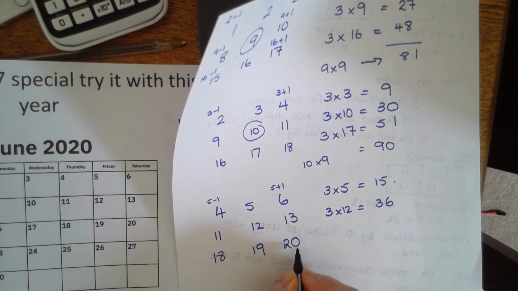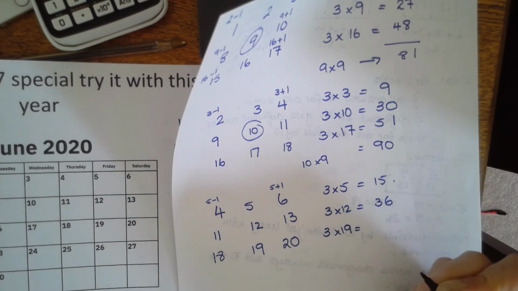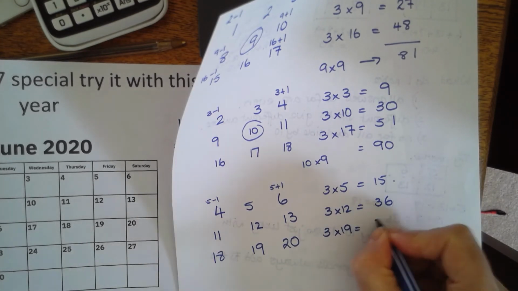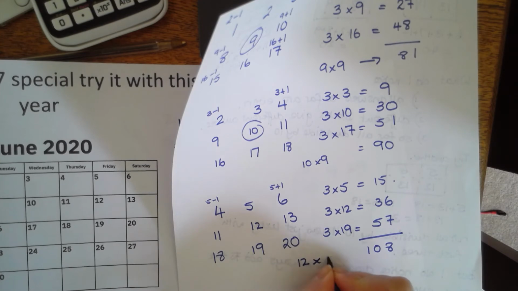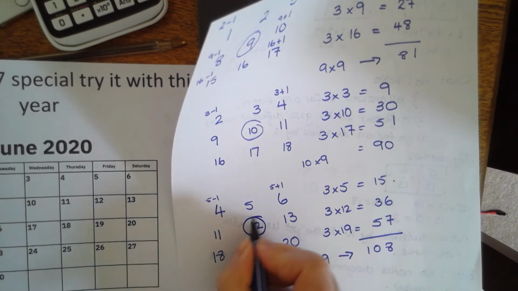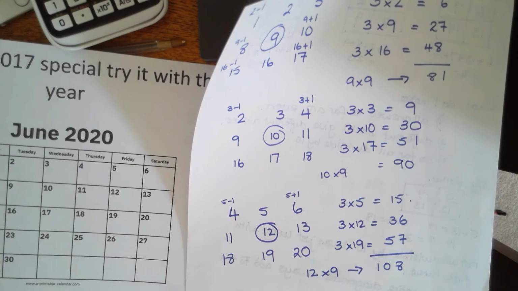That's 19 add 1. The add 1 and the take 1s disappear. 3 times 19, well 3 times 20 is 60, so that's going to be 57. Let's add these up. I think I get 108, and 12 times 9 is also 108. Basically, if I take that middle number and times it by 9, I get the total.